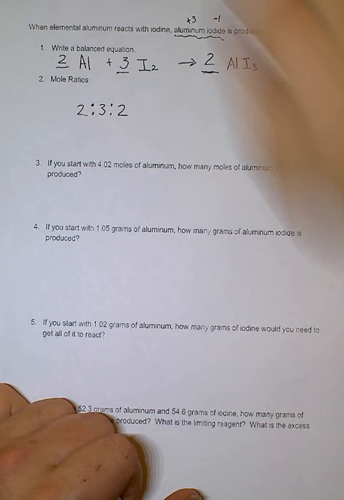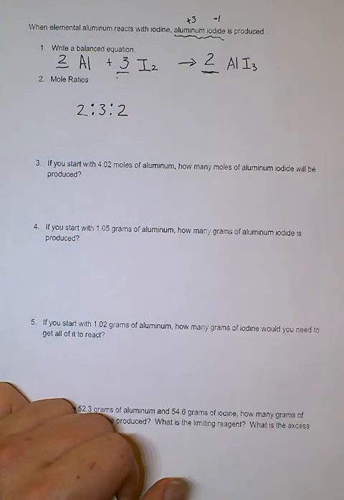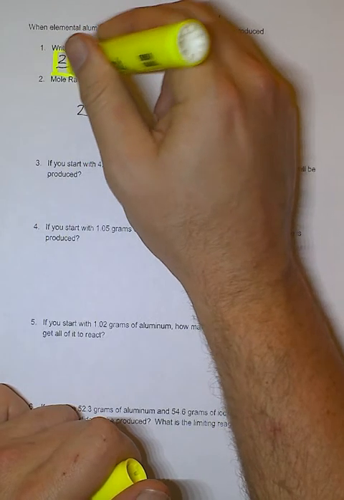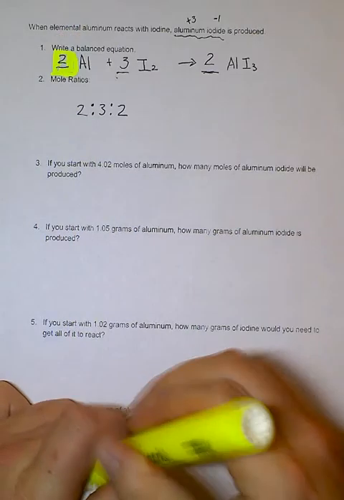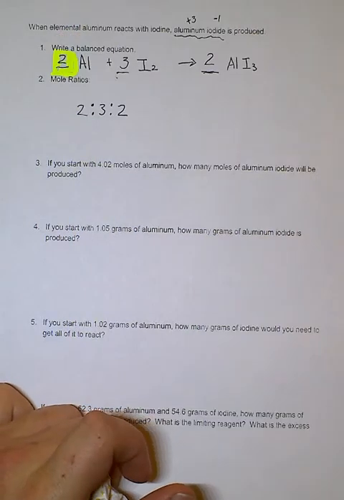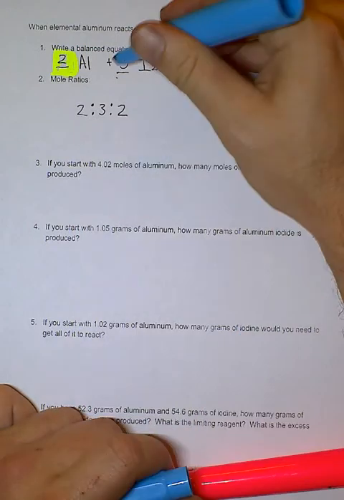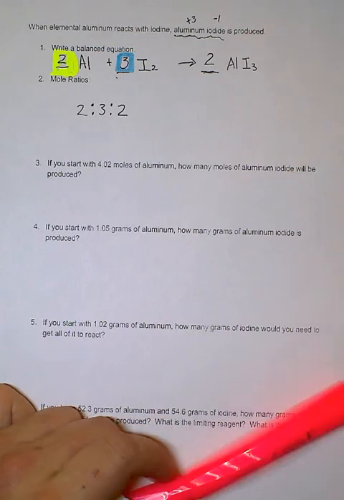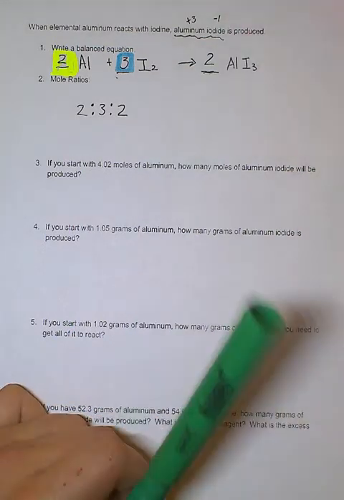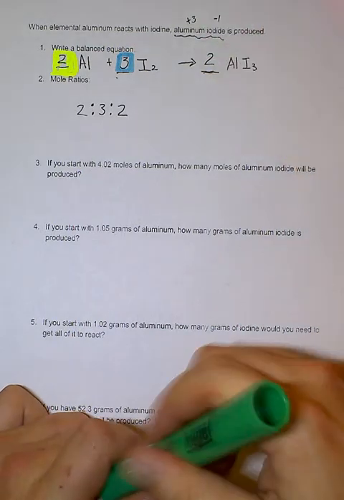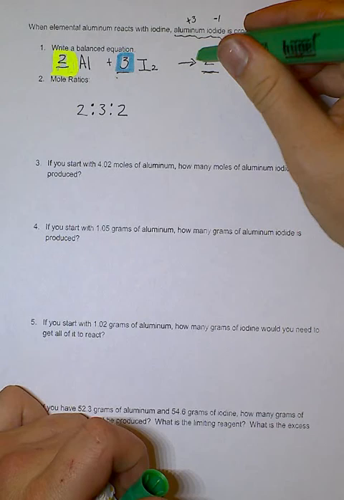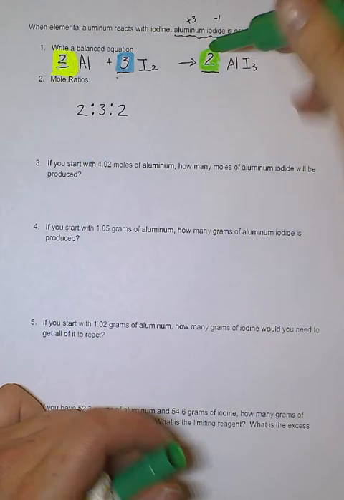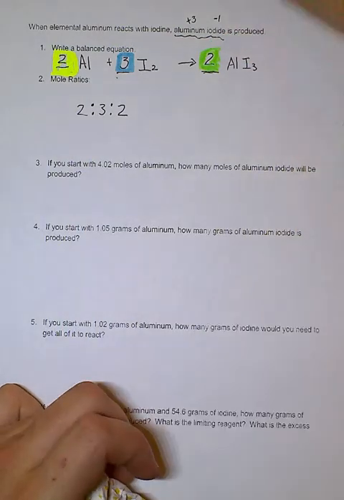And we're going to highlight these in 3 different colors. Okay? So our elemental aluminum, yellow, okay, so any light color. Our iodine, let's make blue. And let's do green, aluminum iodide. Actually, let's make that guy pink. Okay, those are our ratios. That's what's going to help us solve our second step.